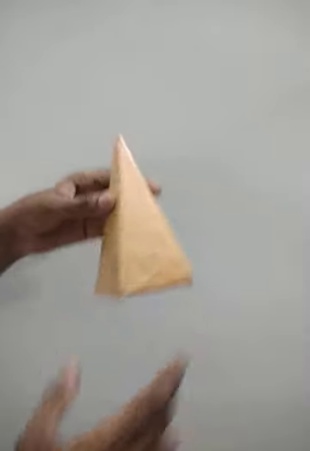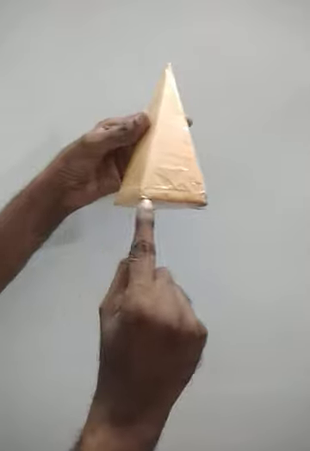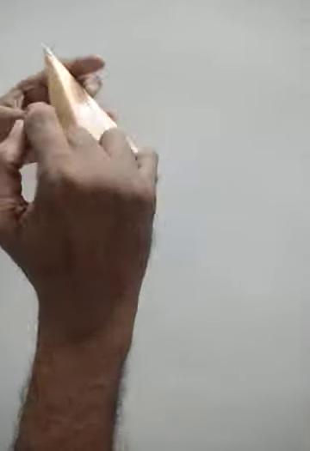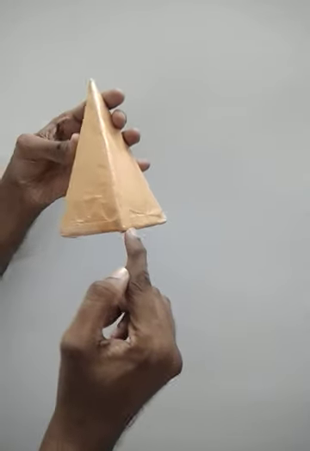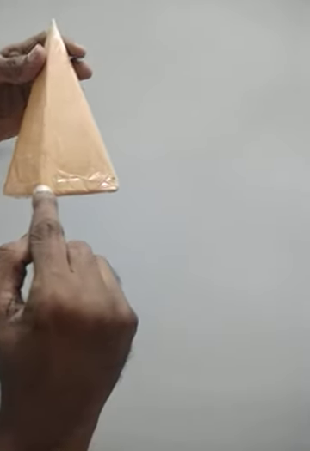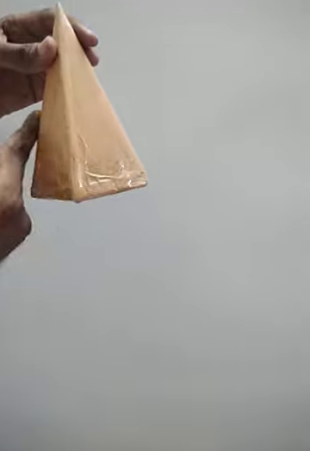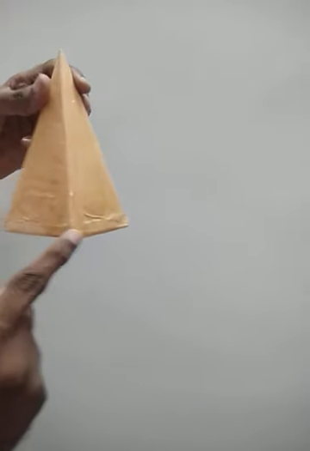Now read the question. Solved is a cone. Now I'm not having a cone, so I'm just showing a pyramid. Just assume that this is a cone. In the question it is said that an ant is starting from a point on the circumference of the cone. It is moving around the cone and then it is reaching the starting point itself.